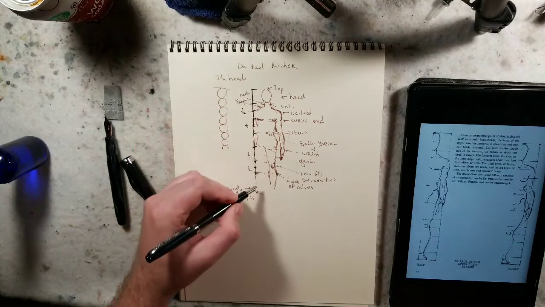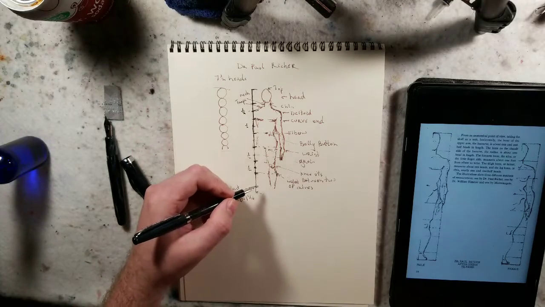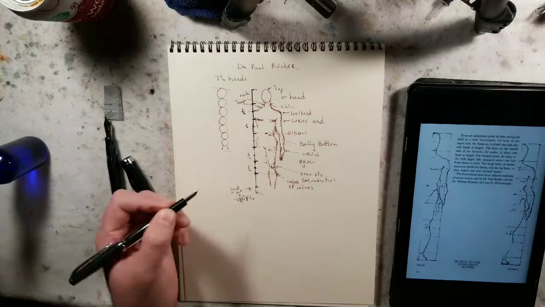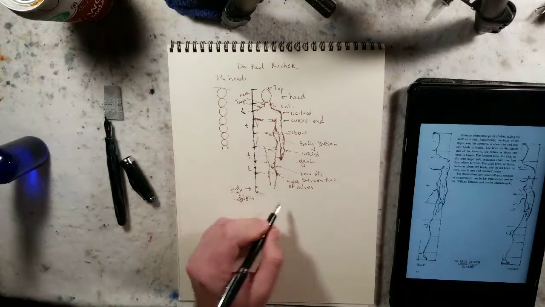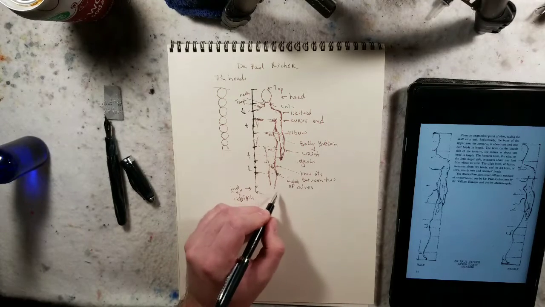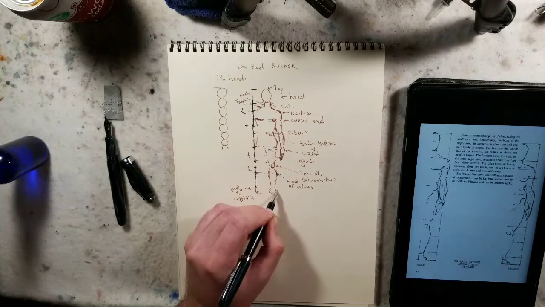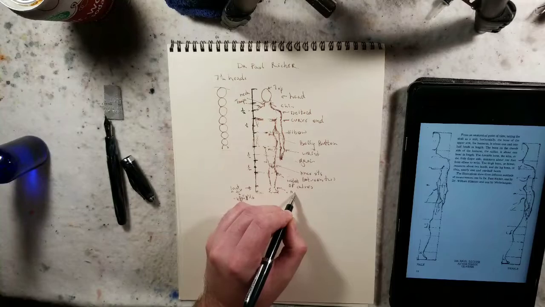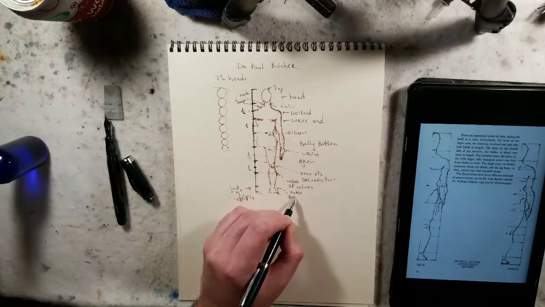If we break it up to 8 heads and we break the heads in half, that means we're going to have 16 parts. And that little half of one is a 16th right there. I wrote 1/16. So it's 1/16 of the whole thing, which is the foot itself. So here is the ankle. And bottom of foot.